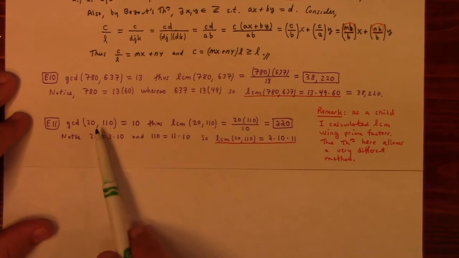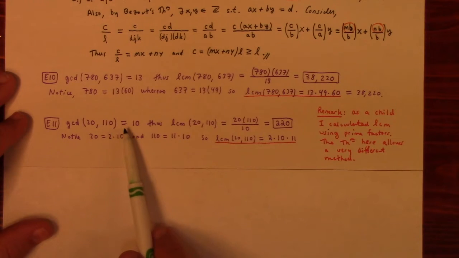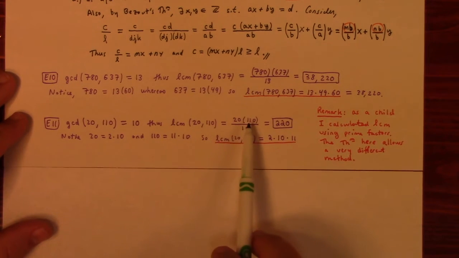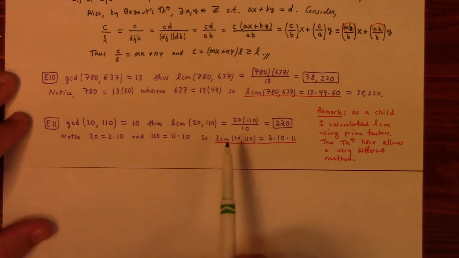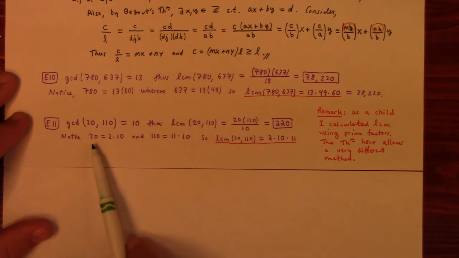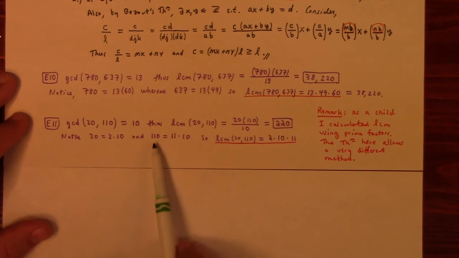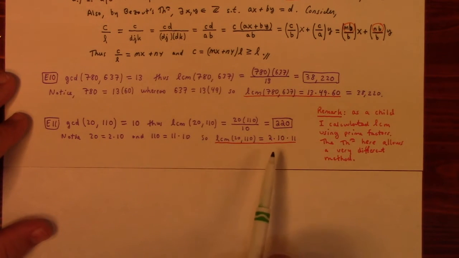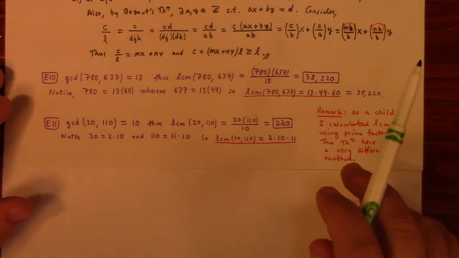Here's another one. GCD of 20 and 110 is 10. So the LCM of 20 and 110 is 20 times 110 over 10, which is 220. Which of course we could also figure out from basic factoring. 20 is 2 times 10, 110 is 11 times 10, so I need a 2, I need a 10, I need 11 to get my LCM, but there it is.